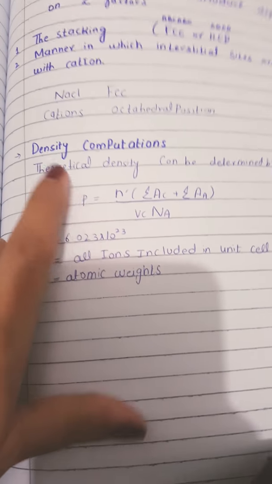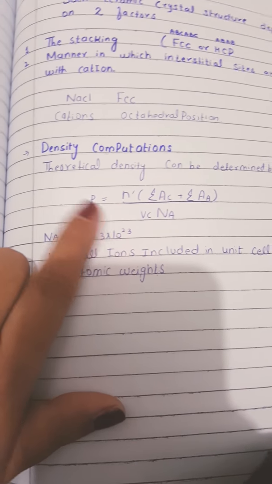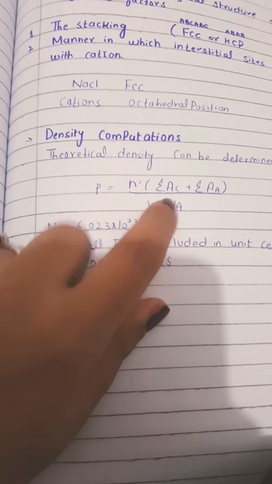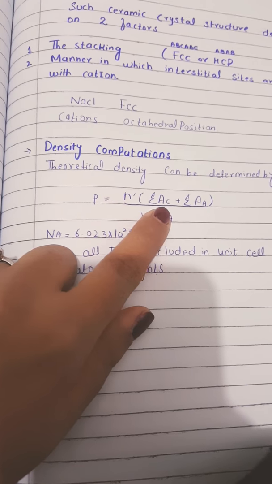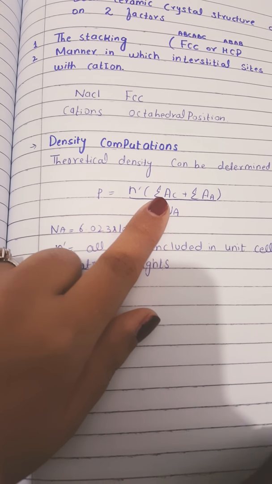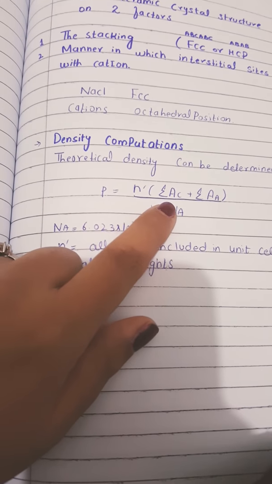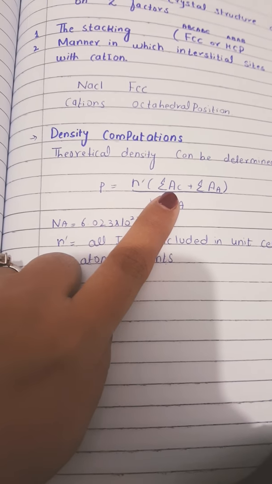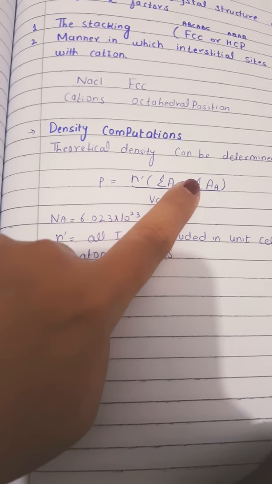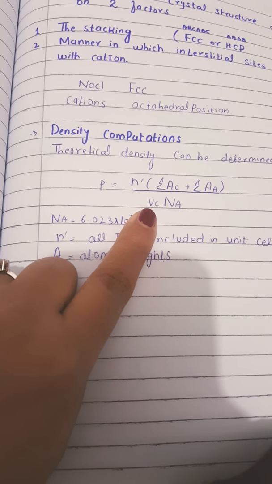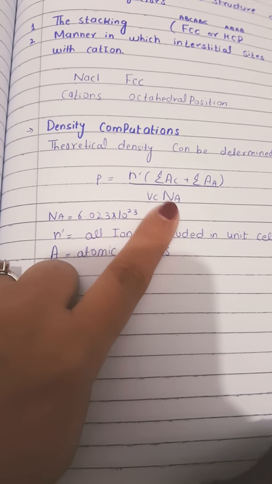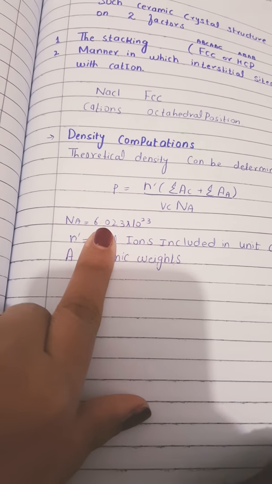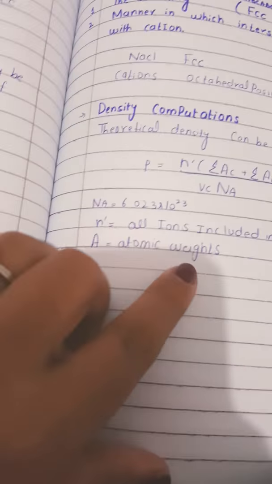So we find the density with this formula, where n' denotes the number of ions in the structure, and the sum of AC represents the sum of atomic weights of cations and the sum of atomic weights of anions, where Vc is the volume of the unit cell, and NA is Avogadro's number, whose value is 6.023 × 10^23.